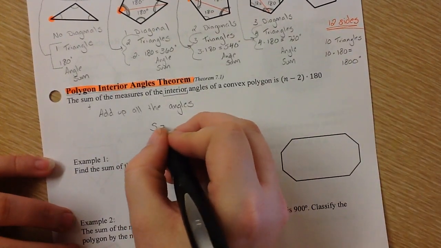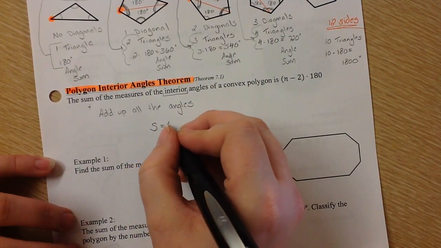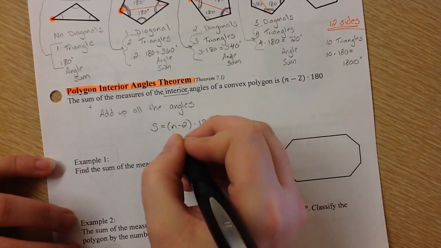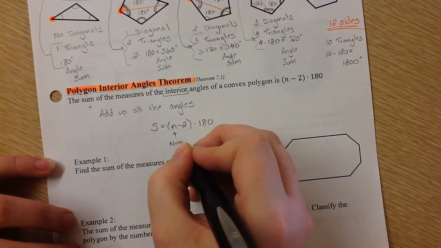So the angle sum S is n minus 2 times 180, where n is the number of sides.